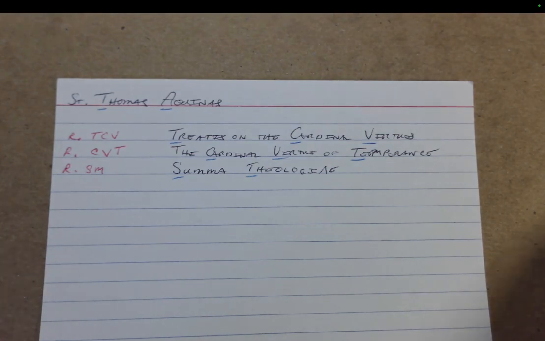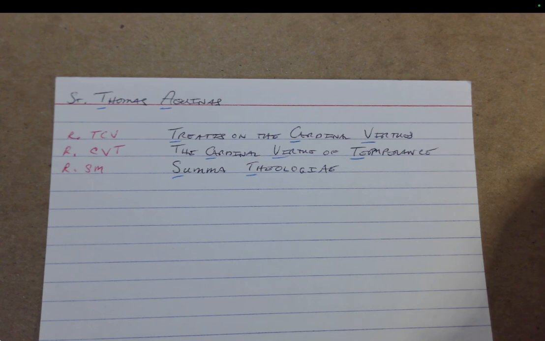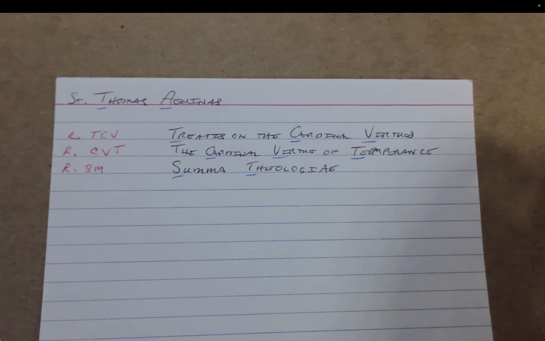So I've got a lot of indexing to do for Thomas Aquinas, but when I'm done, I've converted my entire letter A alphabet over to the new system, and the only ones that remain in there will be the ones that relate to my personal life rather than my reading and research.